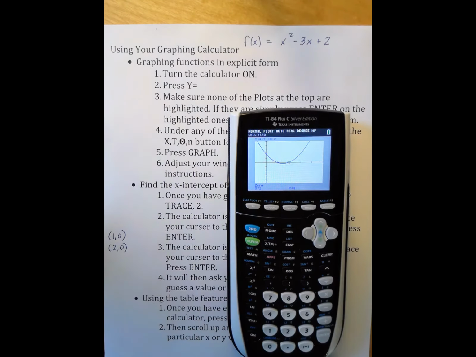Now there's a second way to look for x-intercepts with your calculator. Just be aware that the only way this is going to work to get an exact answer is if your x-intercepts are integers. And that's true for this graphing method too. If they weren't integers, you get an approximate value for your x-intercepts. So just be aware that there are going to be times where you get an estimated answer, and that means that the x-intercepts are not integers.